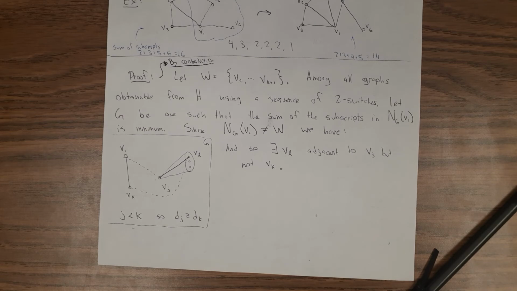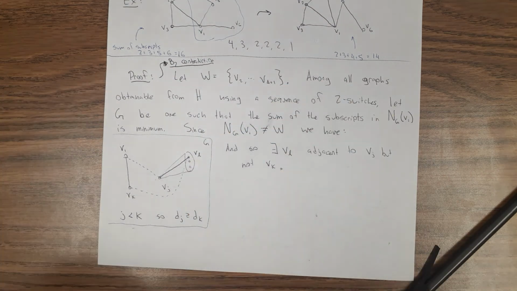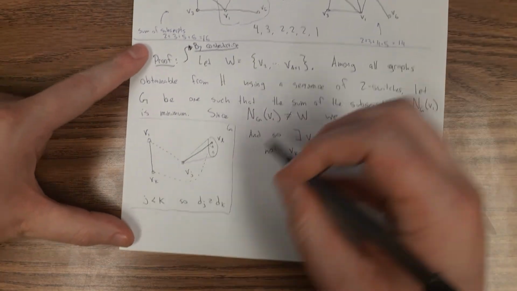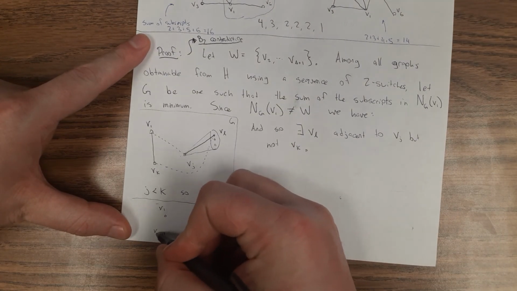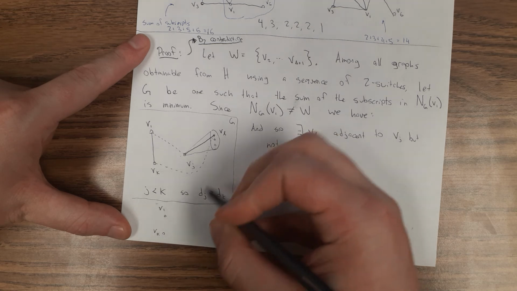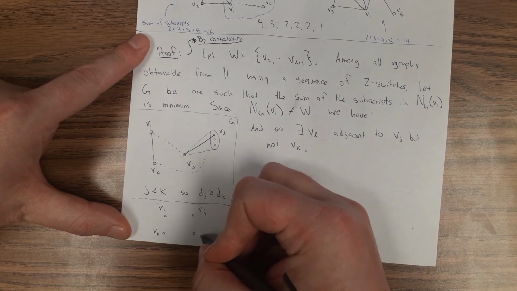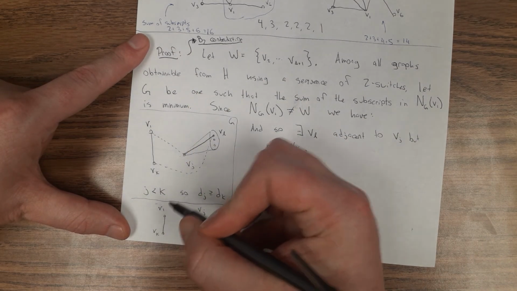So what do we have here? We have a situation where we can apply a 2-switch on these 4 vertices. Actually, let me even redraw this a little bit, because I've got V1, VK, VJ, and VL. And I have an edge from V1 to VK.